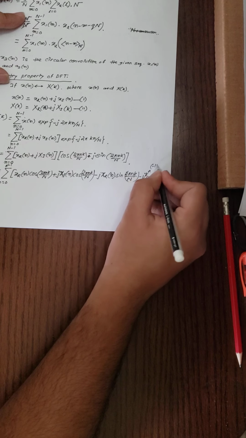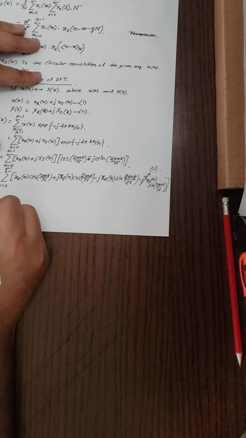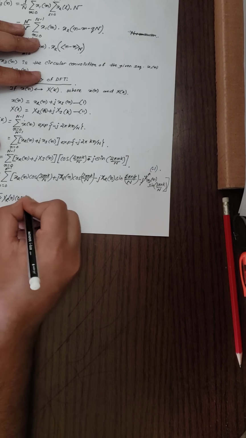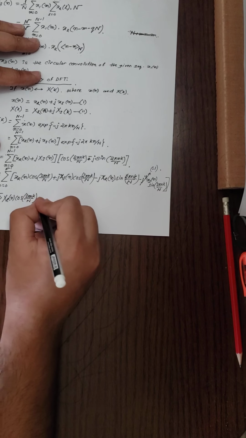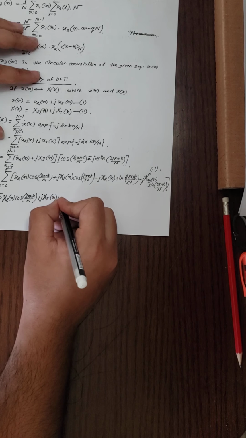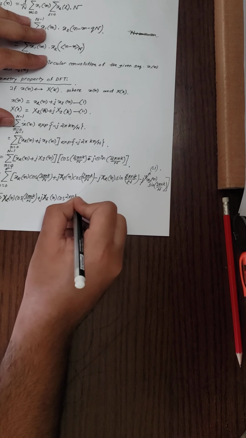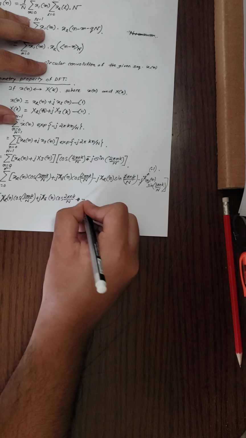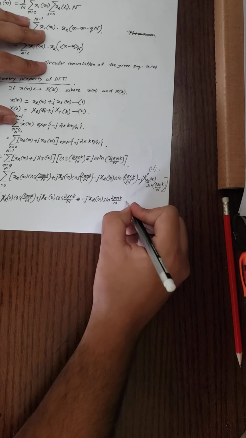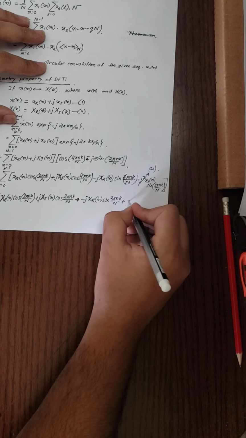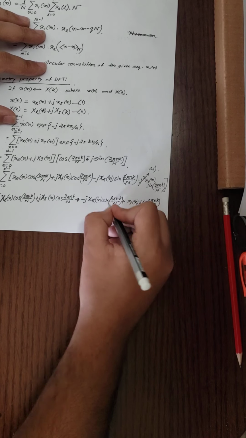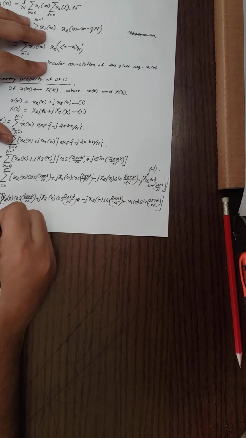So j squared is obviously equal to minus 1. So we can simply rewrite the expression x of k to be equal to summation xr of n cos 2 pi nk over capital N plus j xi, this is small x, I keep making that mistake, of n cos 2 pi nk over N, minus j xr of n sine 2 pi nk over N, plus, this minus and minus becomes plus, xi of n sine 2 pi nk over N, where n goes from 0 to N minus 1.